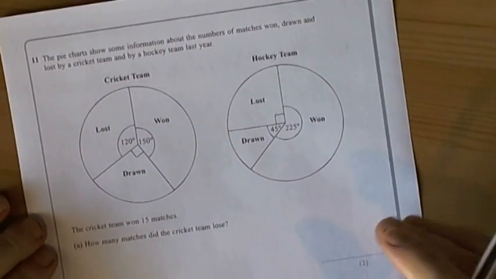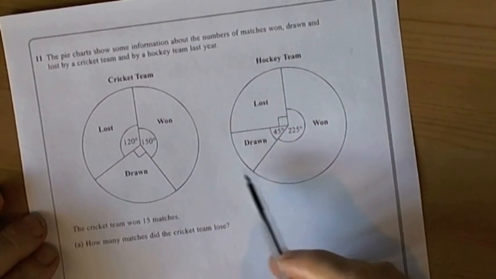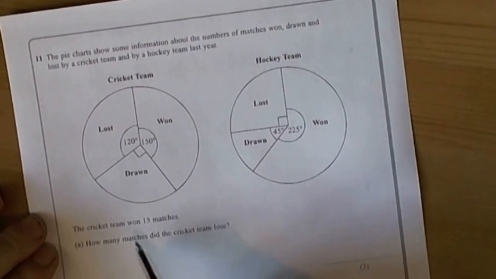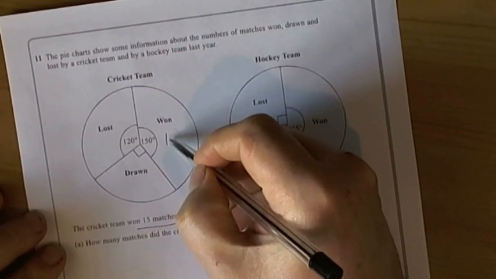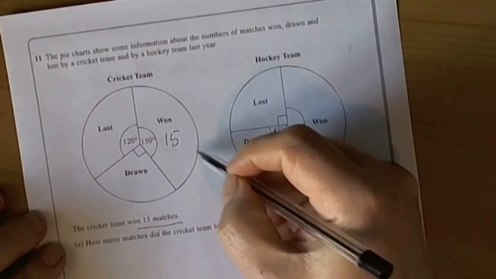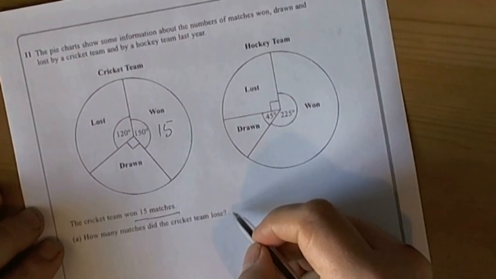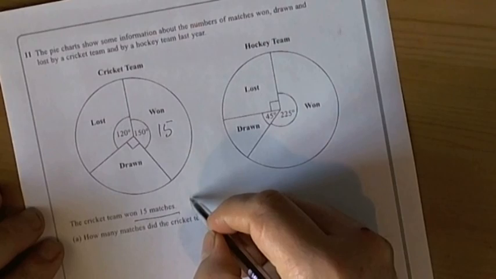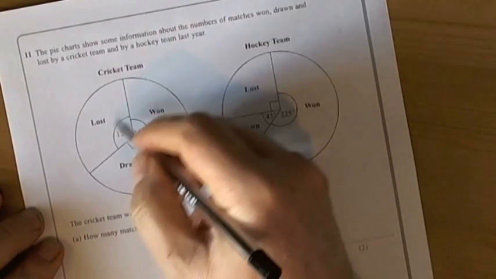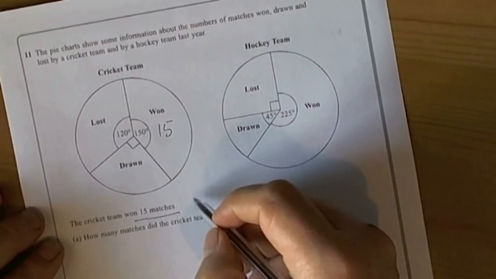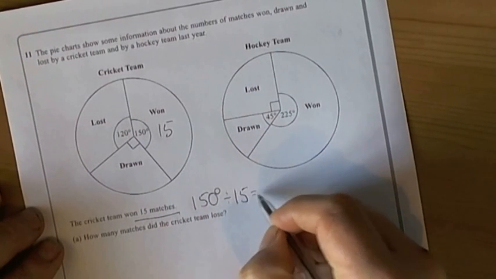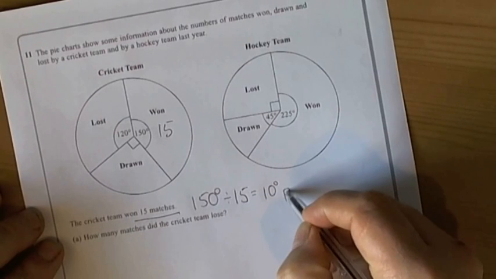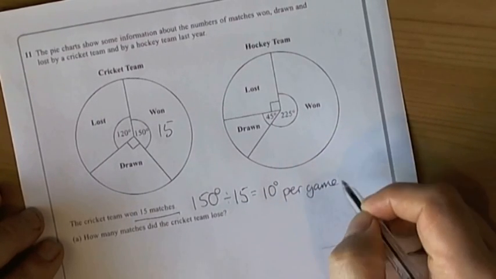Now, as another example, here we have a question that basically has given us two pie charts now, and it's telling us the cricket team won 15 matches. So that's telling us that the one section is worth 15 games. So 150 degrees represents that. So what we need to find out is how many degrees of the pie chart is representing one game in this particular case. So if we do 150 divided by 15, that tells us it's going to be 10 degrees per game on the cricket pie chart.